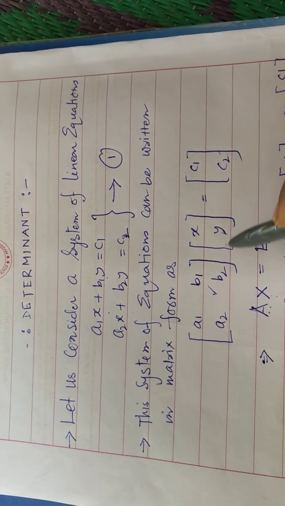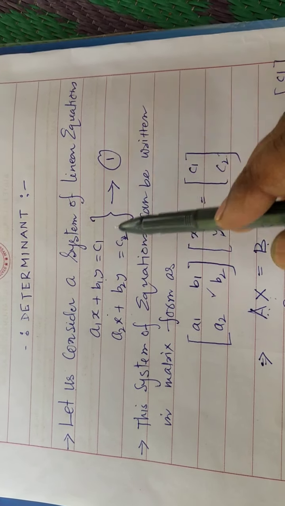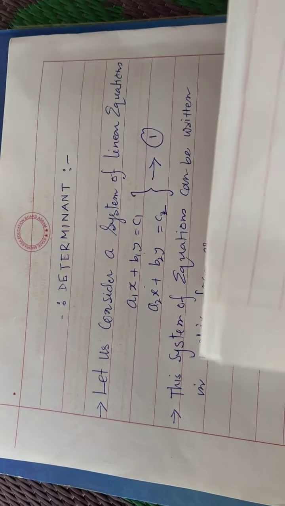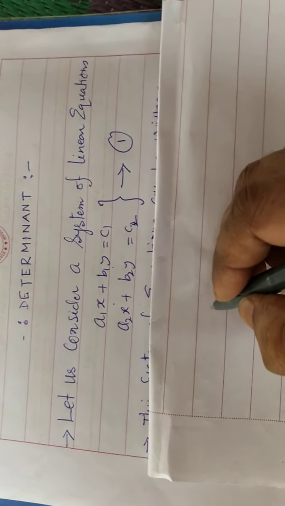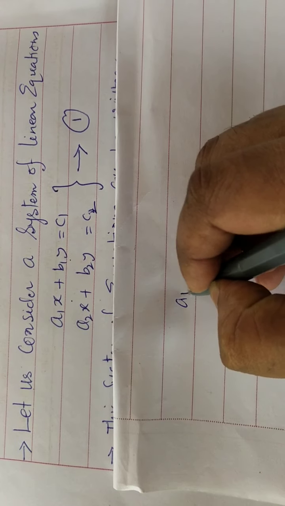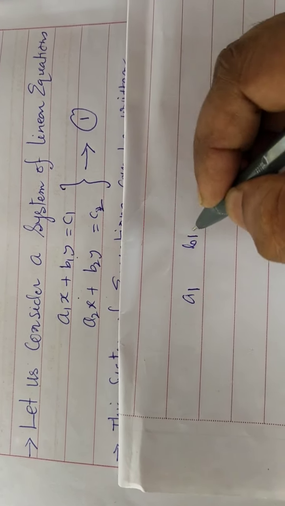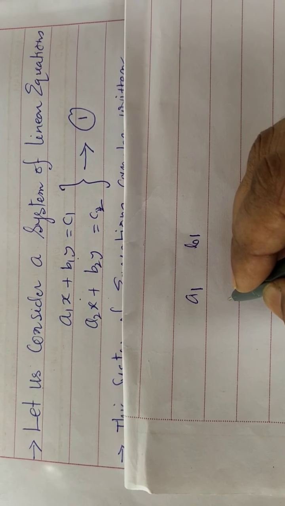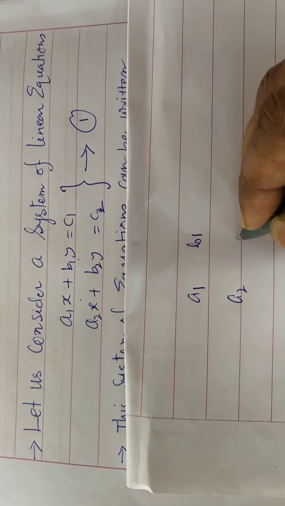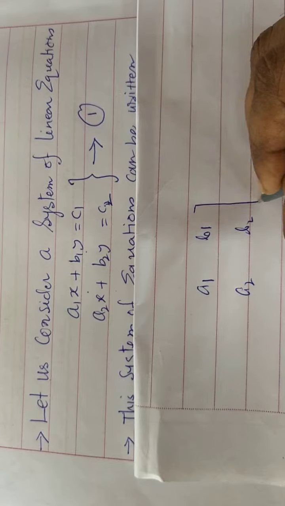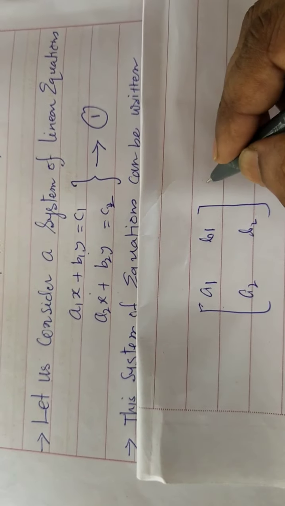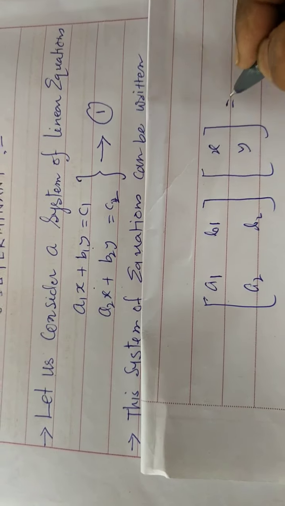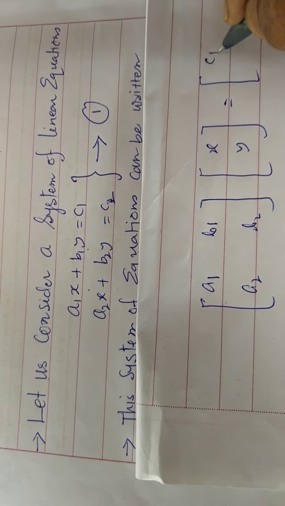How do you relate this to your simultaneous linear equations? See, suppose this is your equation. The matrix form of the system of equations can be written with a1 b1 and a2 b2 as the square matrix, then the column matrix x y, and the right hand side is also a column matrix.